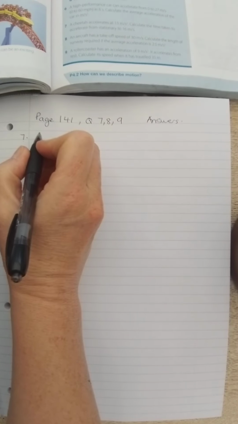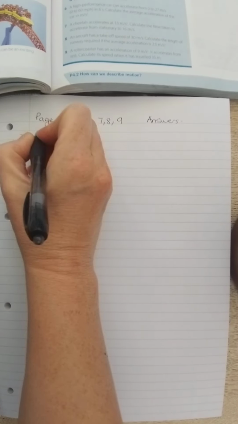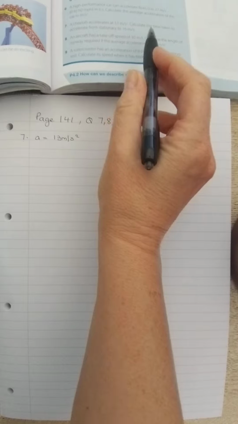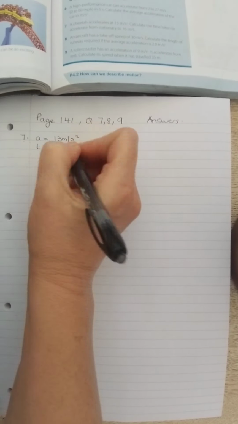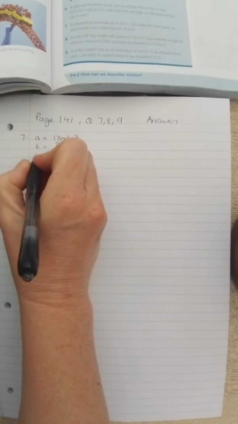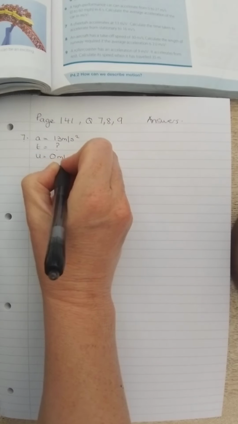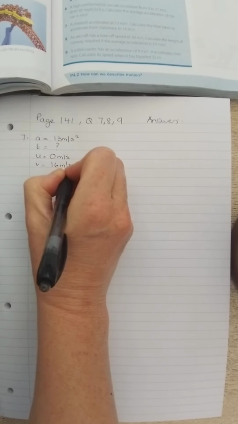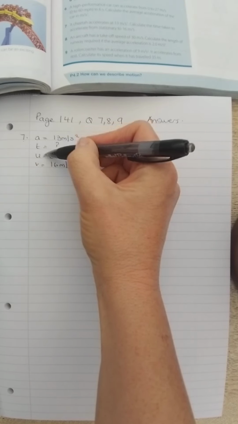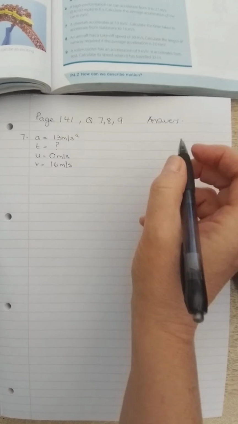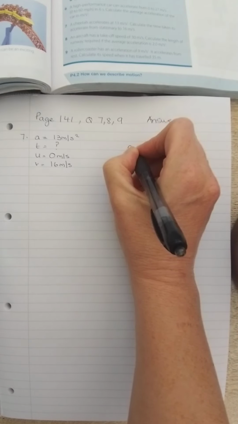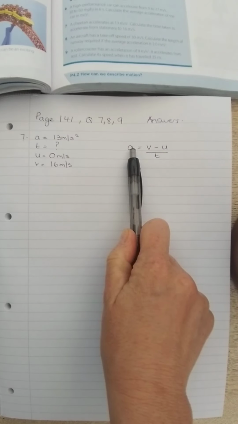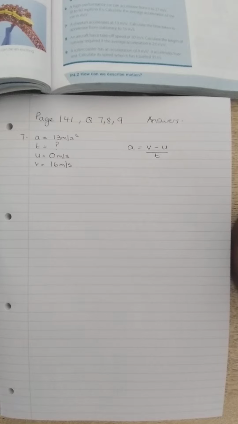Okay, question 7, it says a cheetah accelerates at 13 meters per second squared. So the acceleration is 13 meters per second squared. It says calculate the time. So that's our unknown. Taken to accelerate from stationary, so the starting speed is 0, to 16 meters per second. So the final speed is 16 meters per second. The reason I've done this is because I now choose the equation that's got those four things in it. And that one is going to be acceleration is v minus u over t. If you've selected the right equation and written it down, you've already scored some marks in an exam.